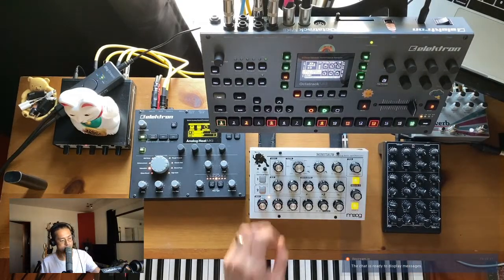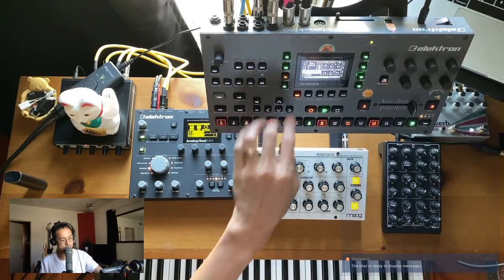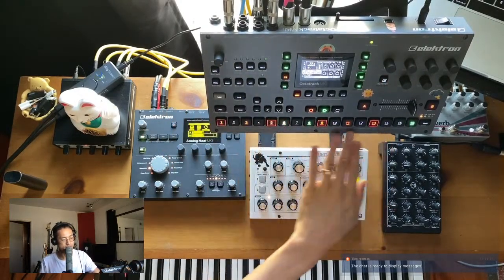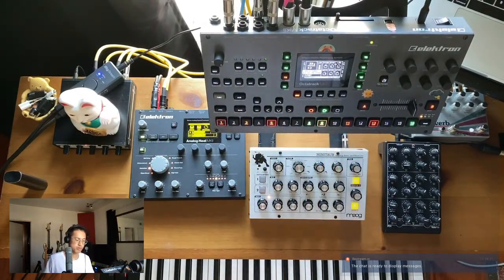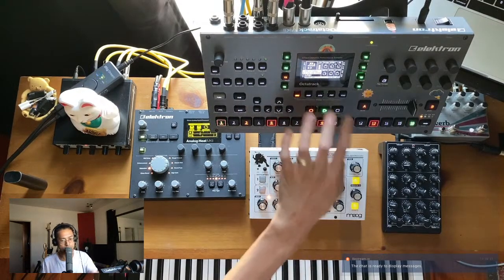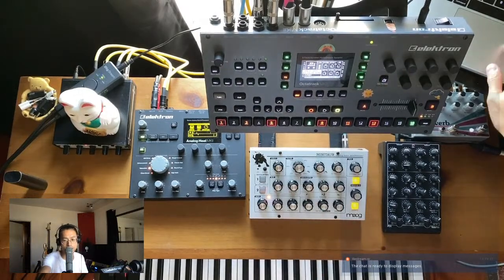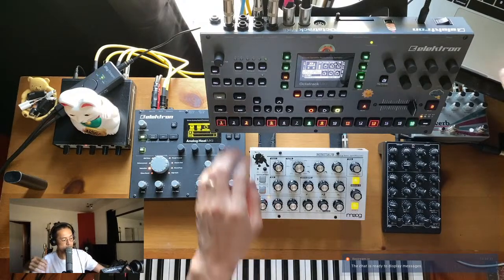And this is actually being layered, so this is what it sounds like by itself. There was something kind of James Blake-y about it that I enjoyed, so I just went with that and built off of it. So I'll show you what I did.